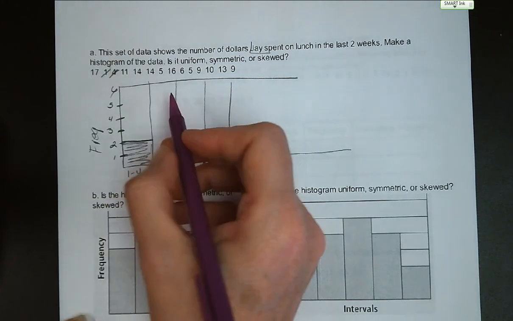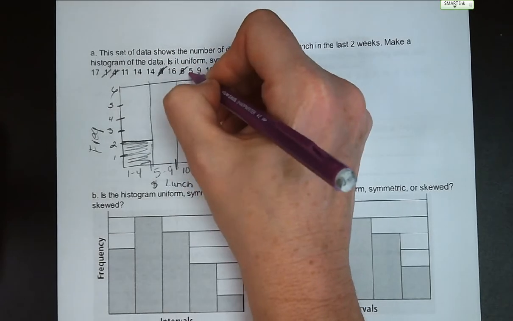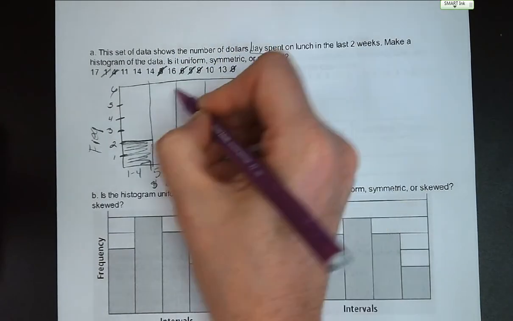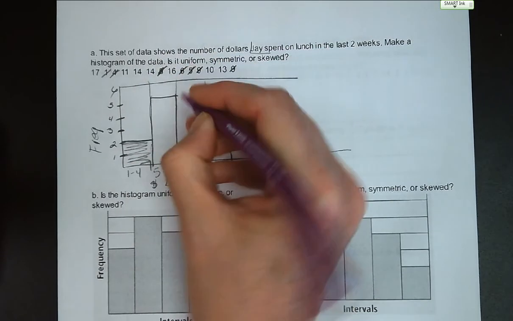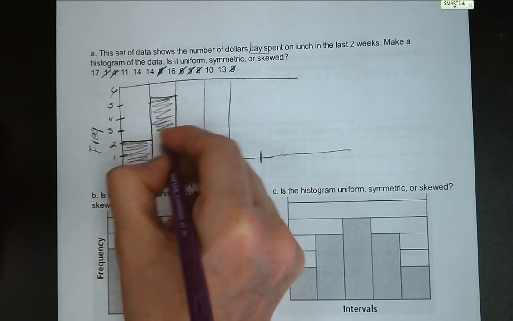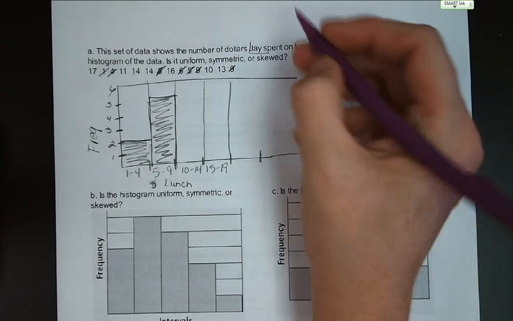He spent between $5 and $9 1, 2, 3, 4, 5 times. A little bit of Sesame Street here. Where's the count when I need them? I was about to do that. Oh, sorry. Way to ruin the surprise. Okay, do it now.